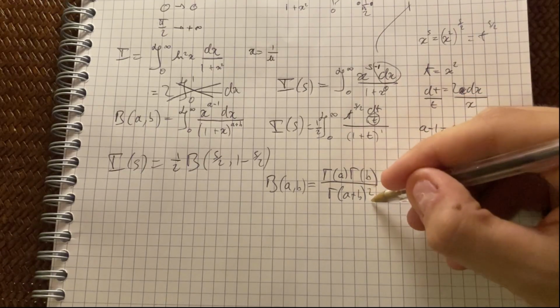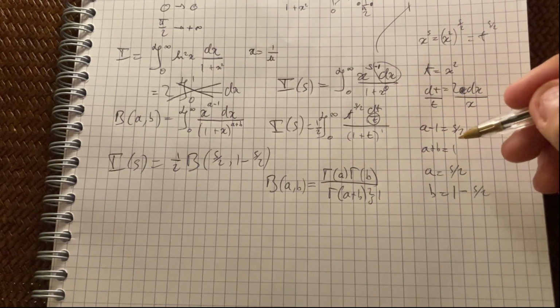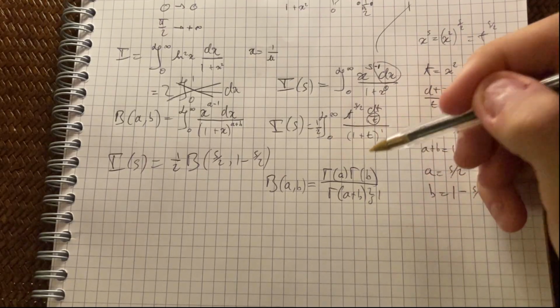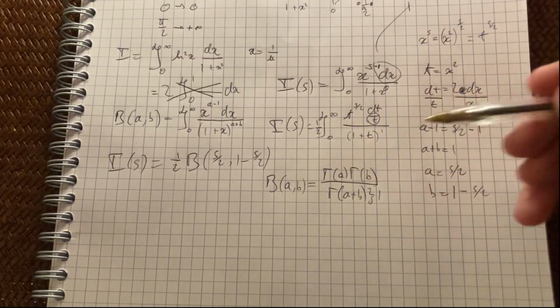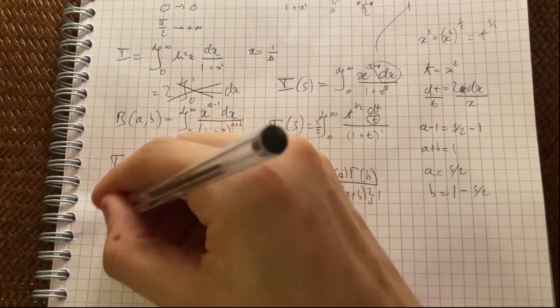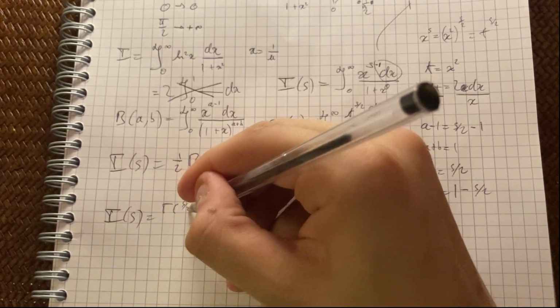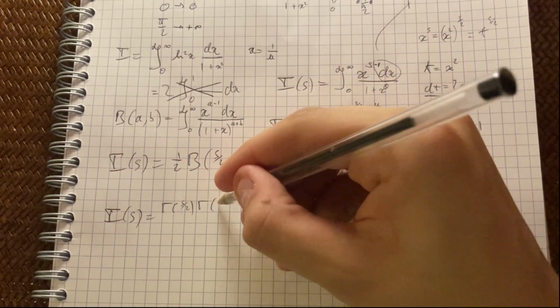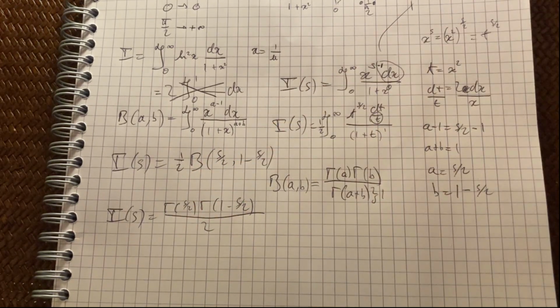So here gamma 1 is nothing but 1, because a plus b is defined as 1. And we have gamma s halves times gamma 1 minus s halves. So I of s is gamma s halves, gamma 1 minus s halves, whole divided by 2.